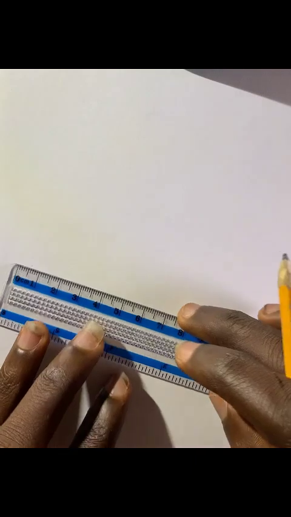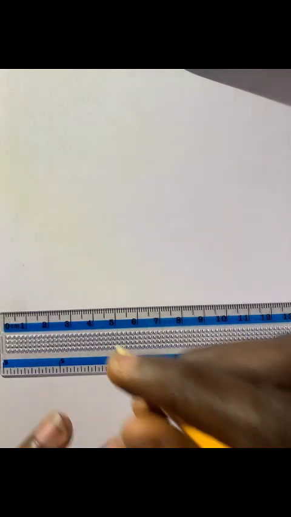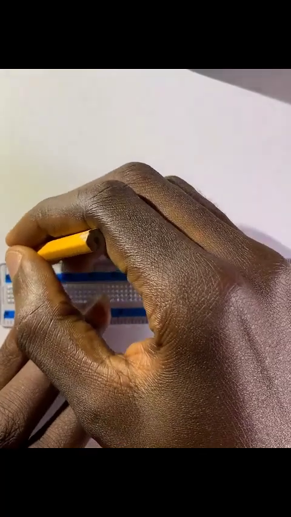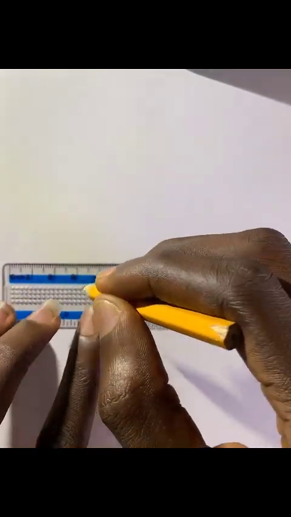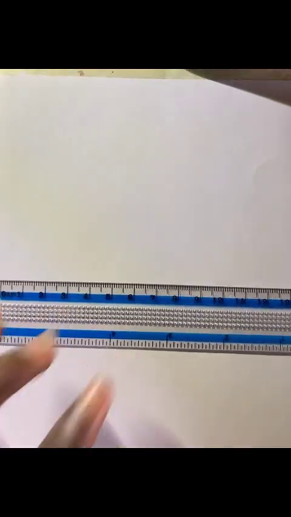Okay, good day. So the first thing is that I'll be drawing the main diagram. For the main diagram, I'm going to be reducing the ratio. So anywhere I see 10 centimeter on the diagram, I'm going to use 1 centimeter. That is, I'm using 1 centimeter to draw 10 centimeter of the original diagram.